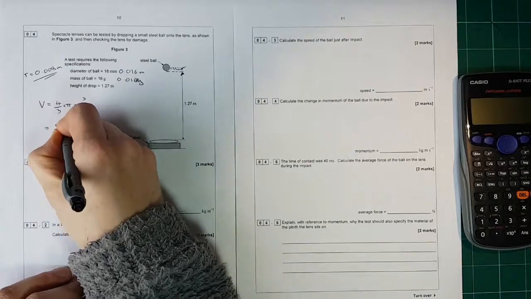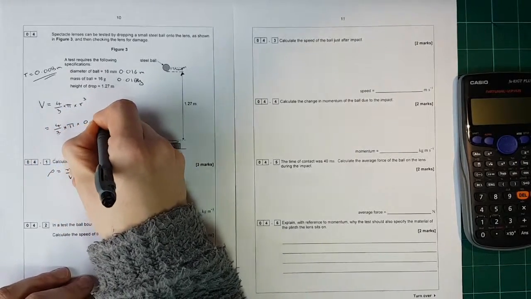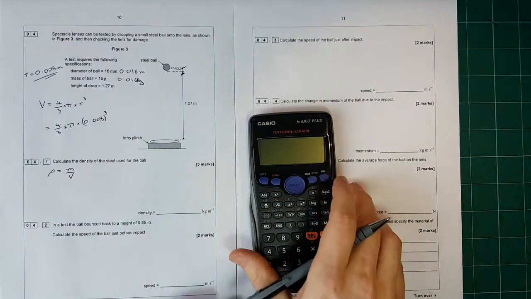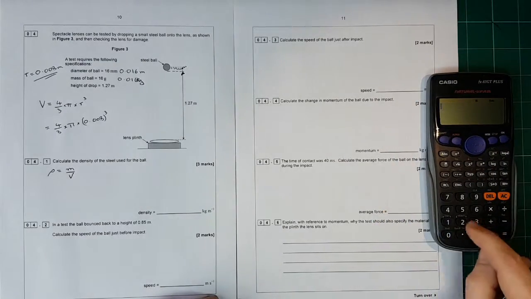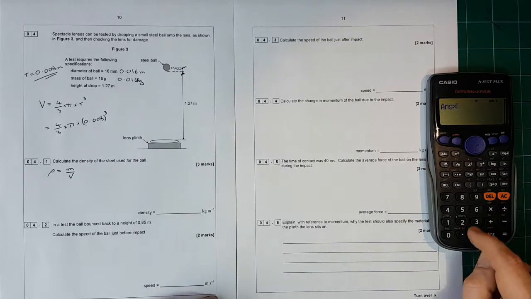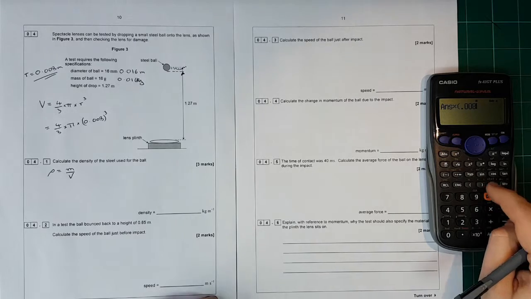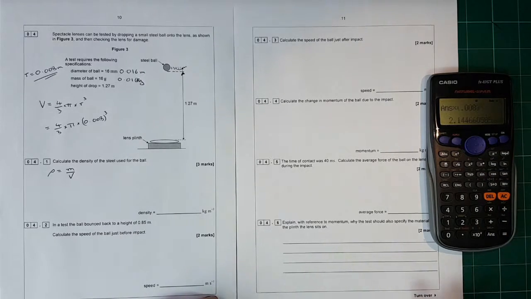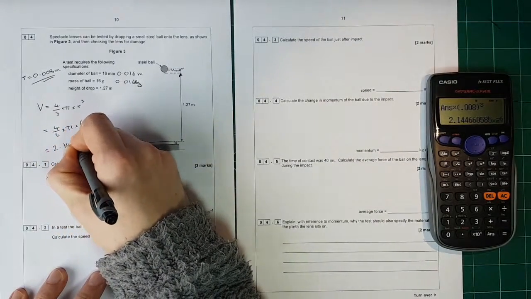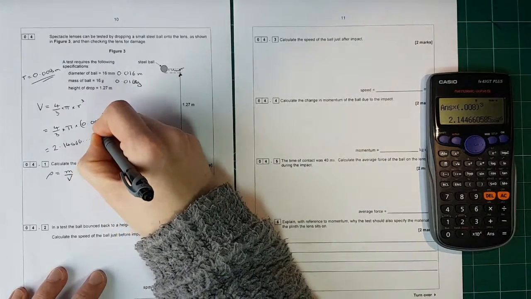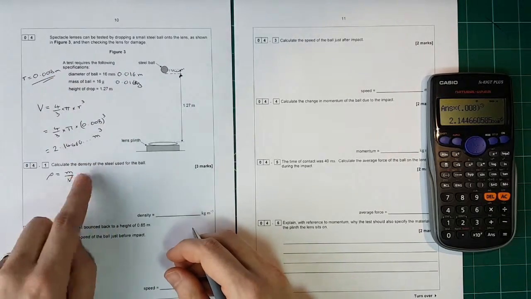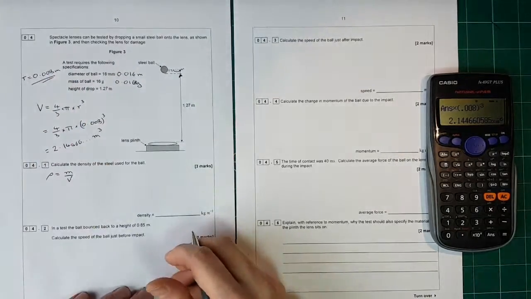So that's 4 divided by 3 times pi times 0.008 all cubed, like so. Put that in the calculator. 4 divided by 3 times pi times brackets 0.008 close brackets to the power 3, and that gives us 2.14466... and the units there are meters cubed, because we changed this into meters to start with. Much easier to do that than work this out in millimeters cubed and then have to convert it.